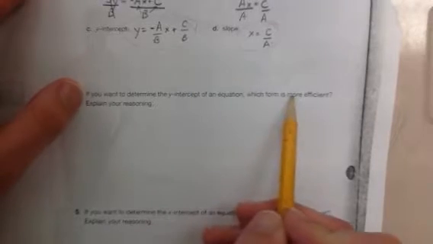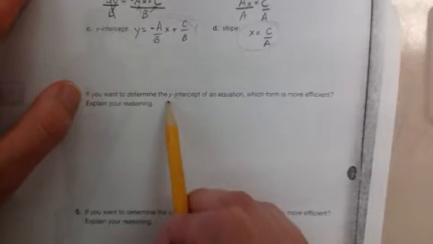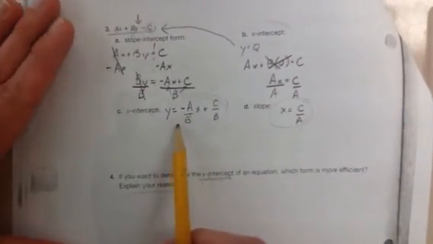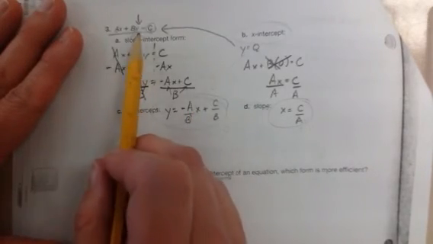So here's some general equations. If you want to determine the x-intercept of an equation, which is more efficient, so you have to decide, is it easier to tell the y-intercept from the slope-intercept form, or is it easier to tell from standard form? You make that choice and explain it. If you want to determine the x-intercept, which form is more efficient? Is it easier to determine the x-intercept from this form or from this form? You decide and explain yourself. And if you wanted to graph an equation on your calculator, which one's more efficient? Which one's easier? The y-intercept or the slope-intercept form? You make your decision and explain your reasoning.